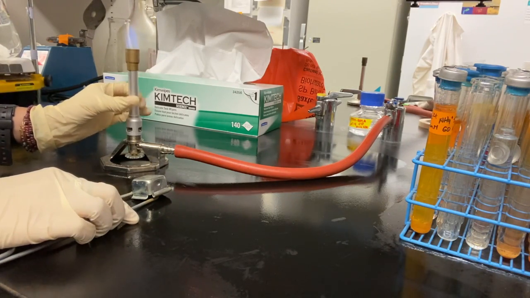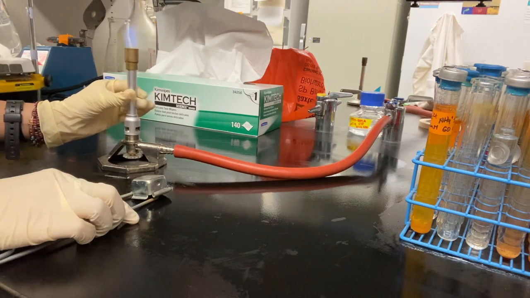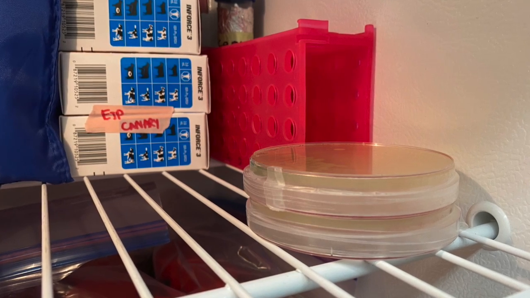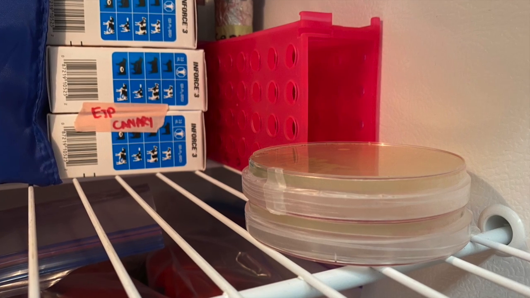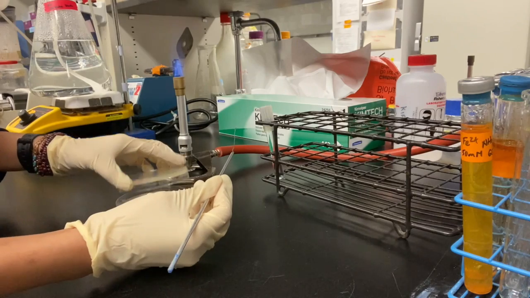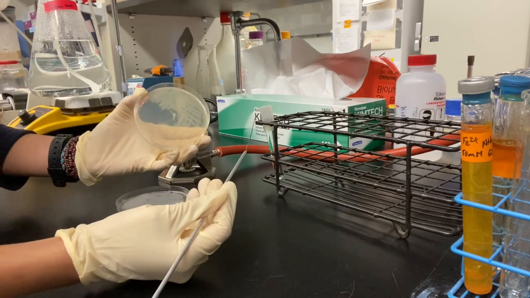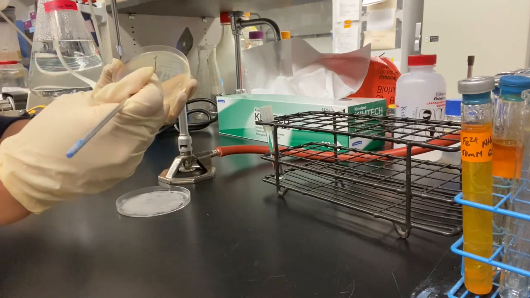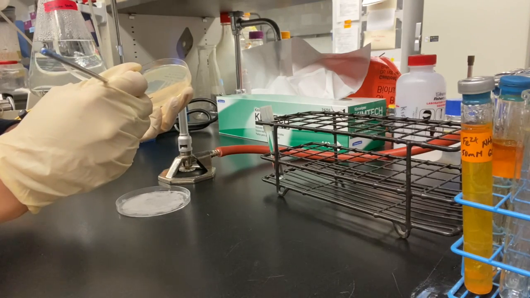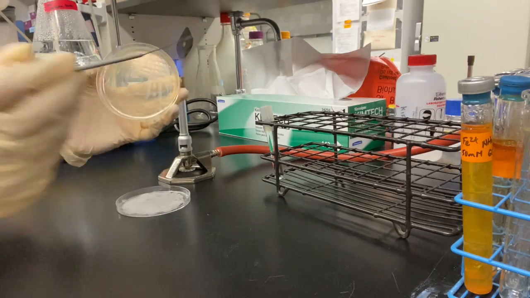Always using aseptic technique by wiping down our bench and lighting a Bunsen burner, we can grab an isolated colony from our streak plate and inoculate the isolated colony into 5 milliliters of our MD solution. Always use aseptic technique when working with bacteria. Work close to the flame and keep your agar plate closed.